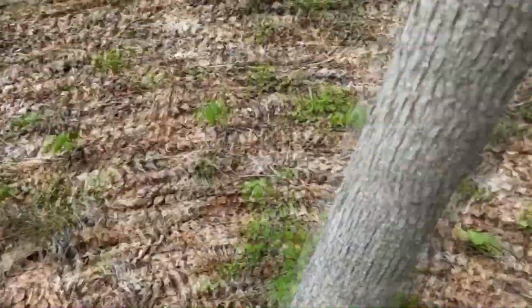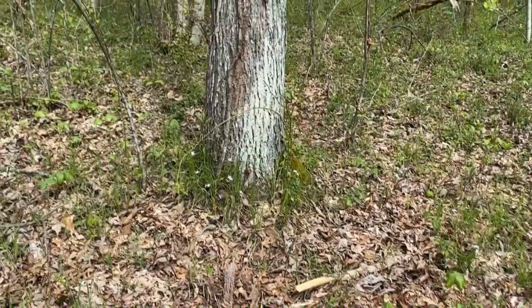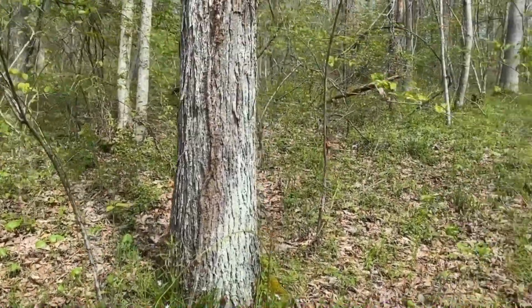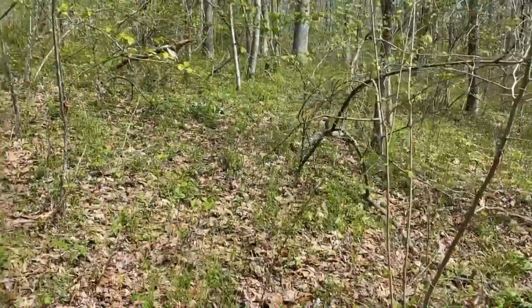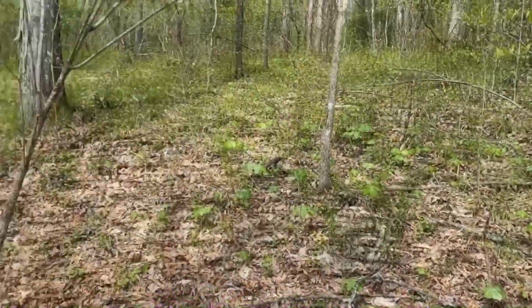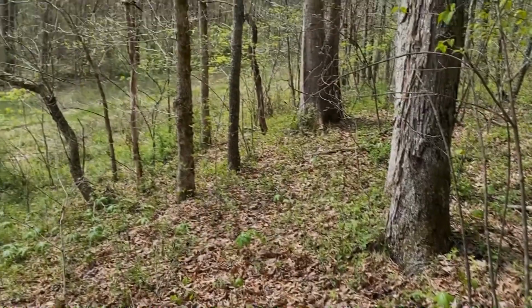When we turn around and look behind us, we can see that most of these trees here don't have any moss on the sun side of the tree. So sometimes it's going to hold true and sometimes it's not. But you're going to need to look at multiple indicators when using primitive navigation methods.